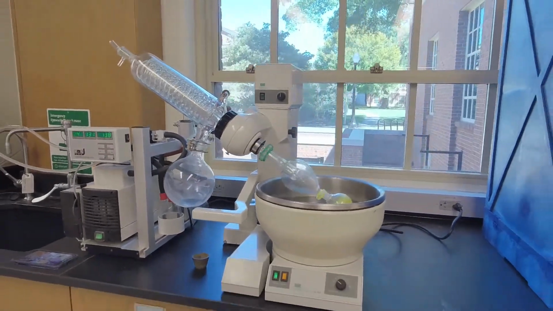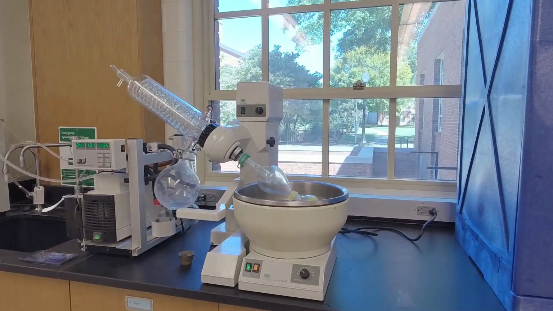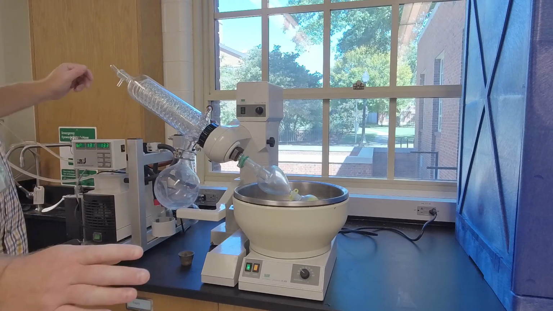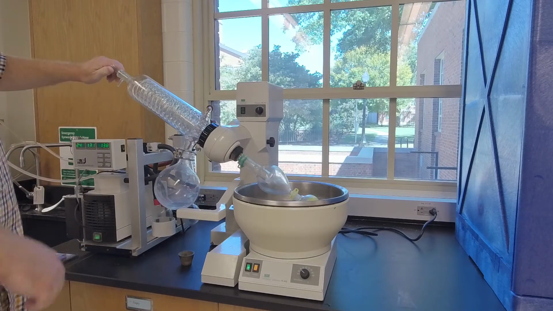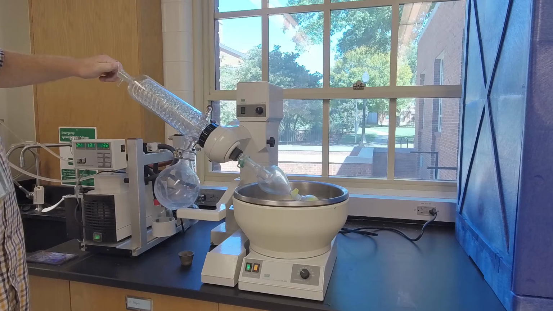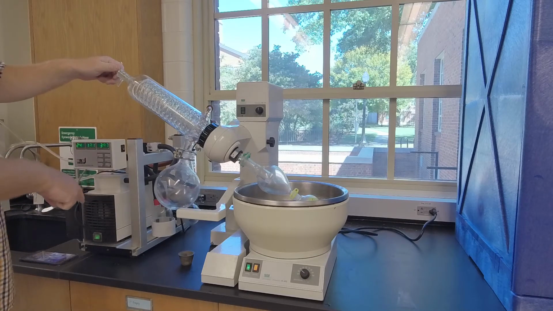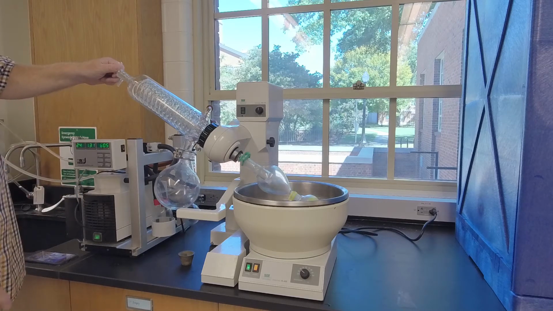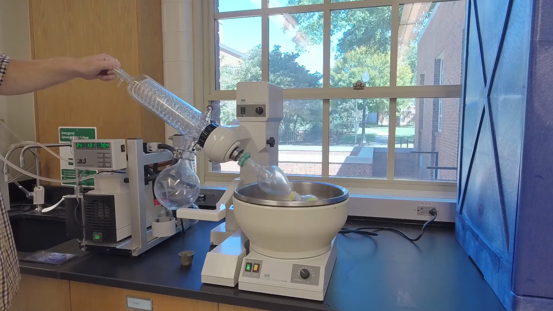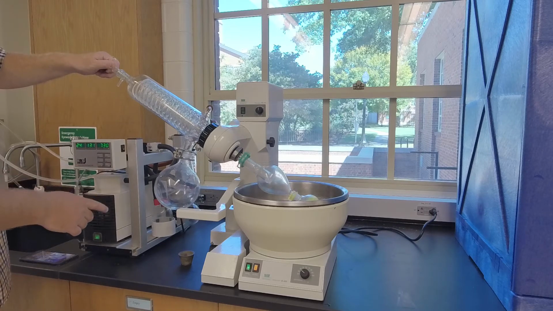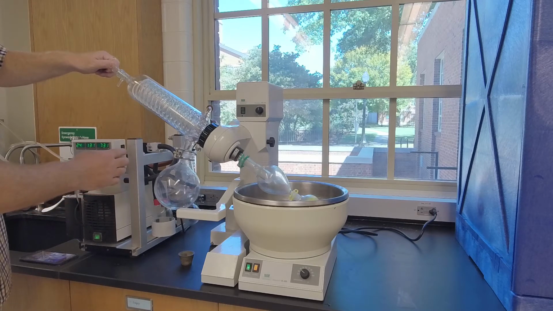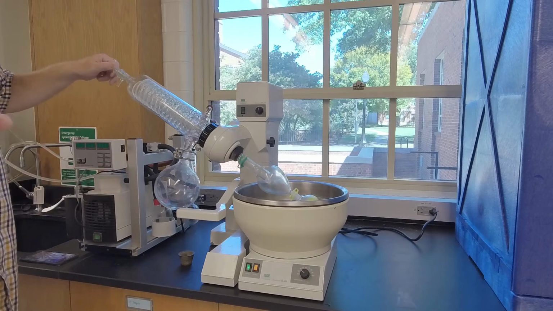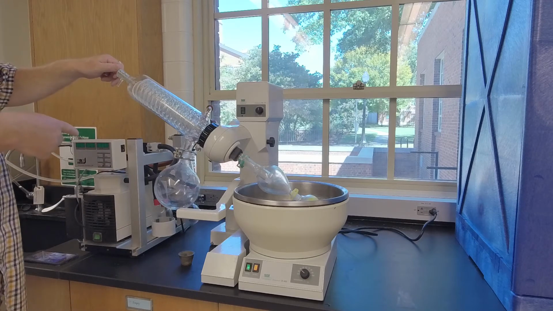So how do we then reverse this? What's the steps to reverse it? All right, the first thing you want to do, open up the stopcock, release the vacuum. You never want to shut the pump off before releasing the vacuum. And in fact, I'm going to kind of cheat and pull this out all the way. And now I'm just going to turn this off. When you do this in the lab, don't turn this off, all right?